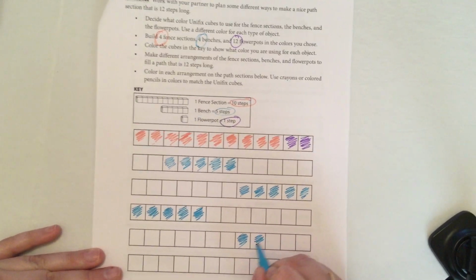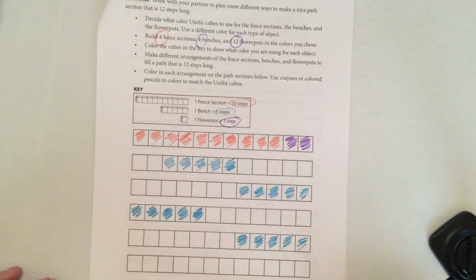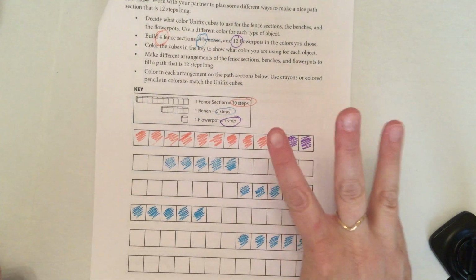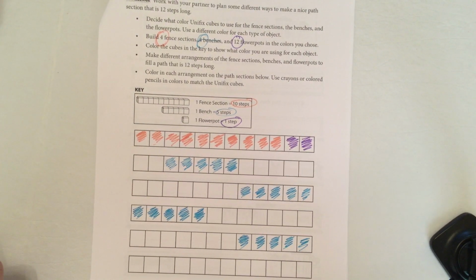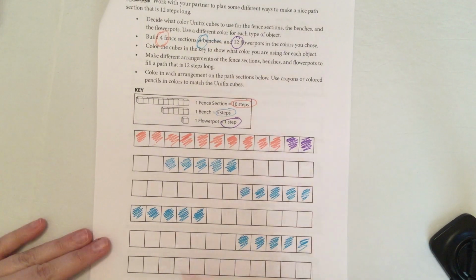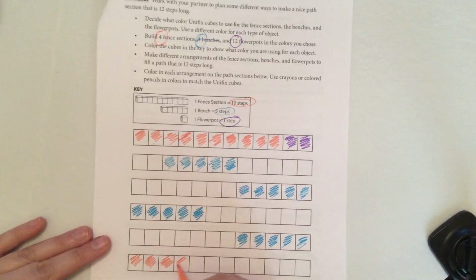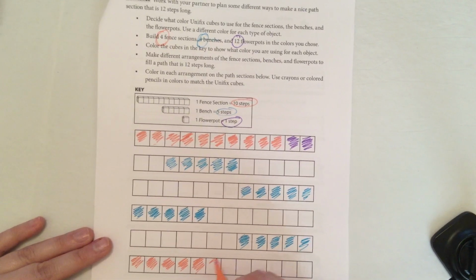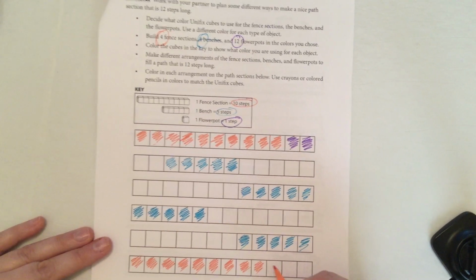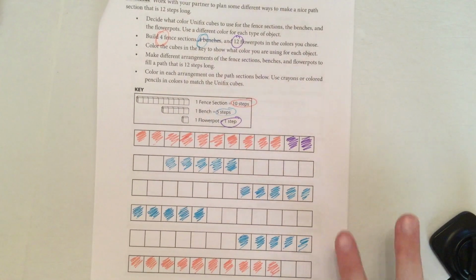1, 2, 3, 4, 5. So I'm done with my benches. I have 4 benches. Okay, so now I need to work on 3 more fences and 10 more flower pots. So I'm going to put another fence here. 1, 2, 3, 4, 5, 6, 7, 8, 9, 10. And now I need to put 2 more fences.